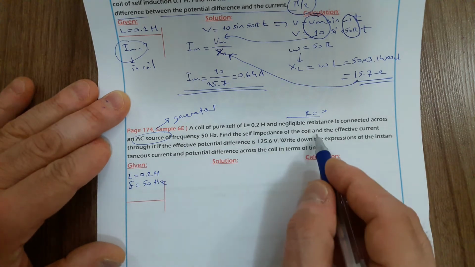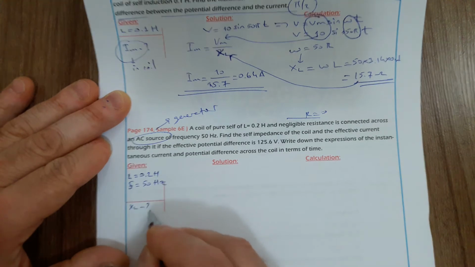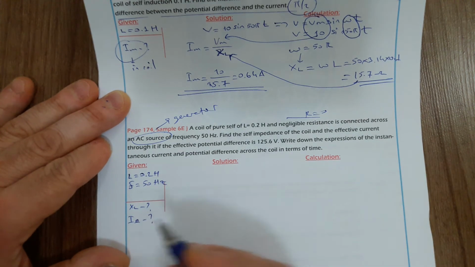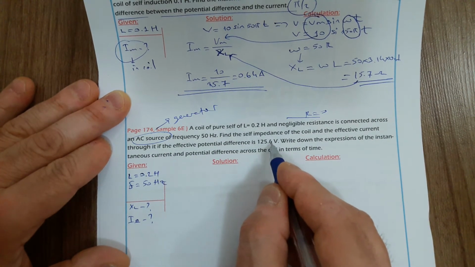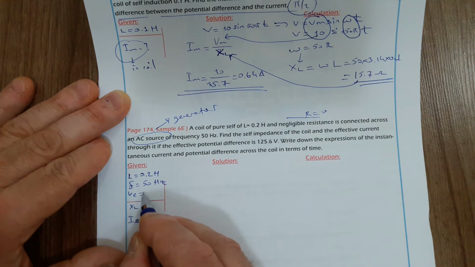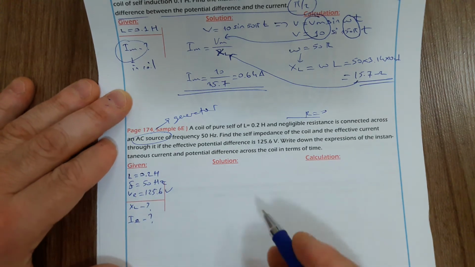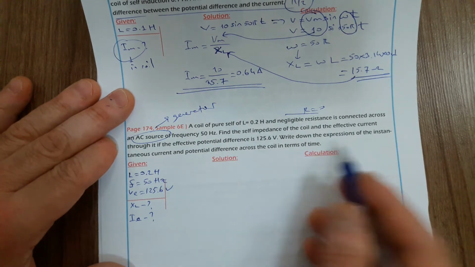Find the self-impedance of the coil, calculate XL. Calculate the effective current, if the effective potential difference is 125.6 volt. Then write down the expression for instantaneous current and potential difference across the coil in terms of time.